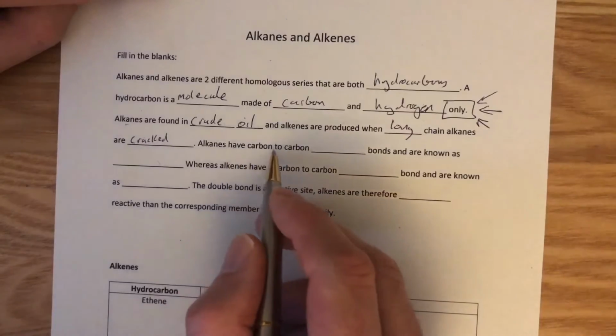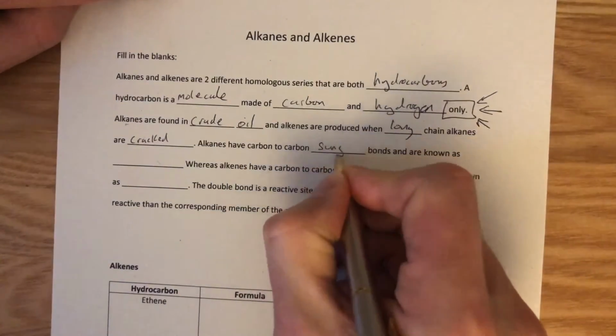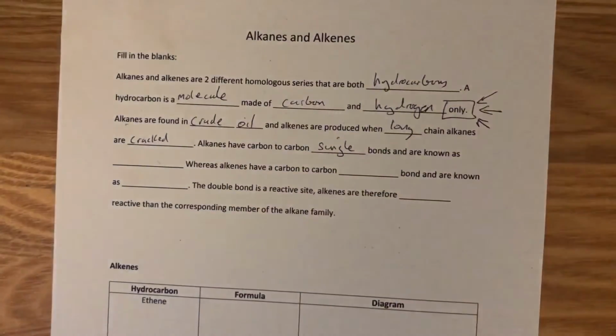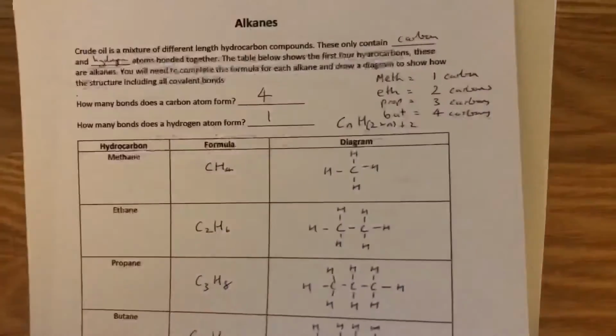Alkanes have carbon-to-carbon single bonds. Okay, let's just go back. So those alkanes we drew a moment ago.